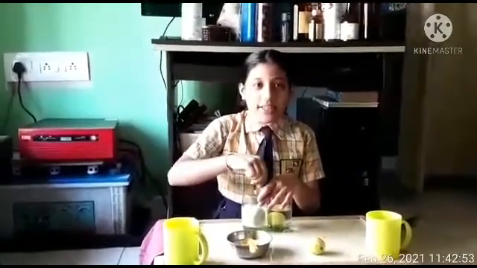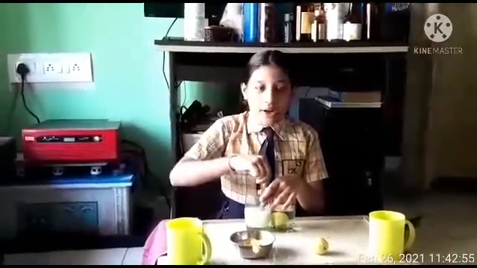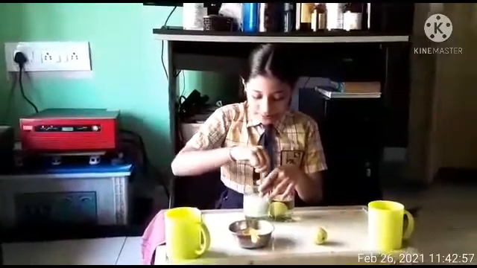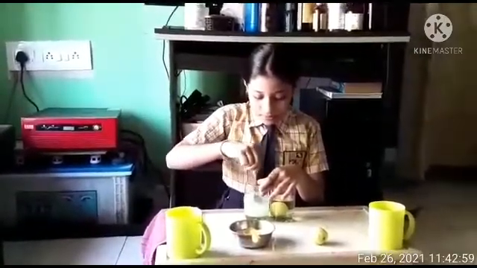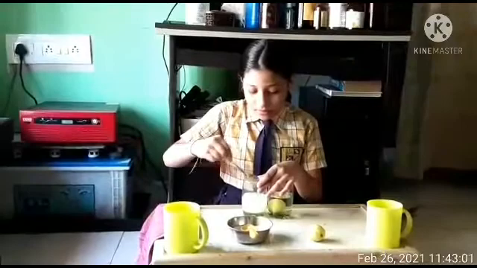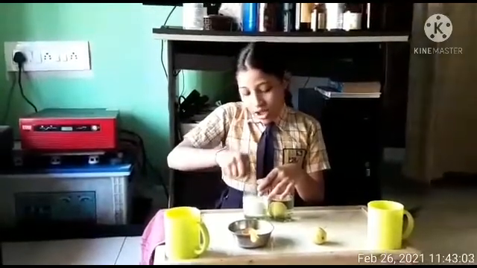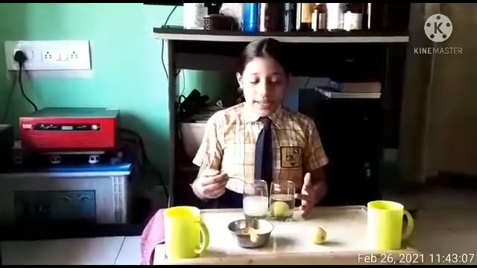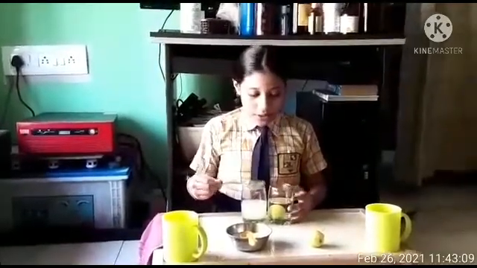We will stir it until it is mixed well. After a few seconds, we will see that the salt is totally dissolved in the water. Now we will put this lemon inside it. Oh my God! Did you see? The lemon is floating in the water.